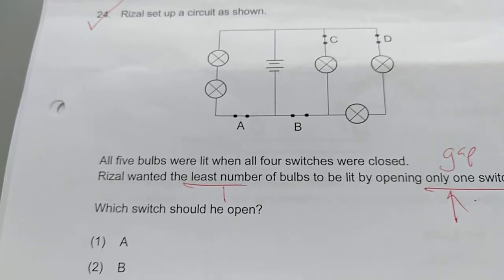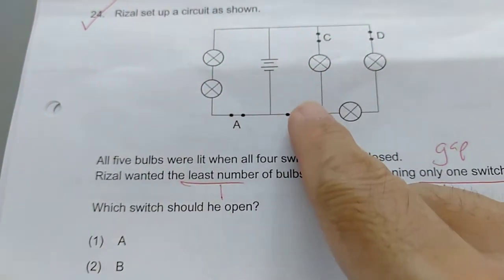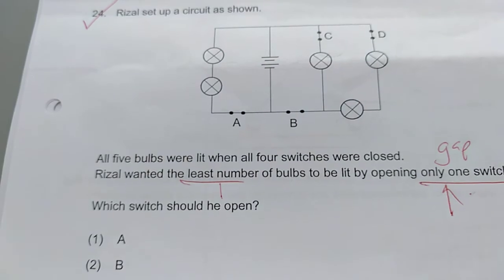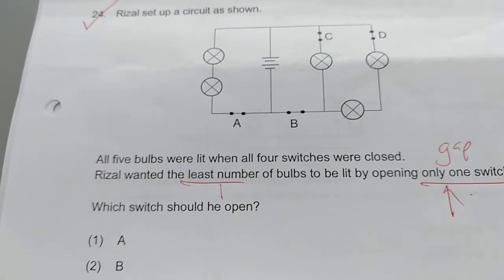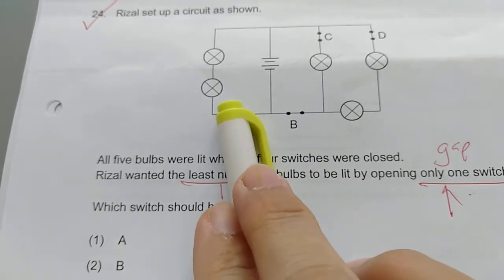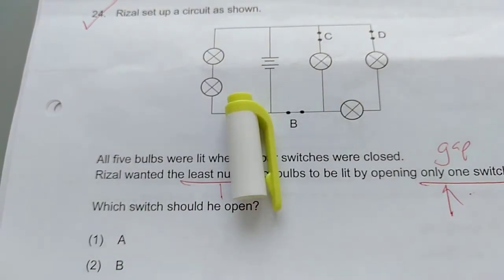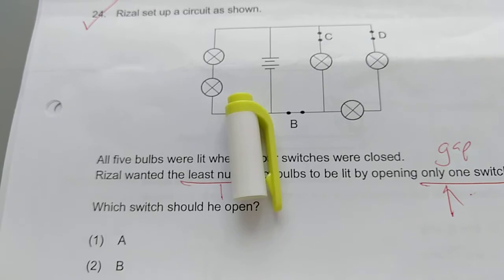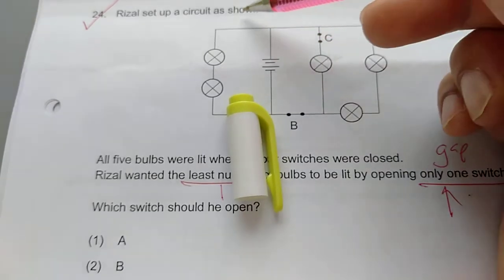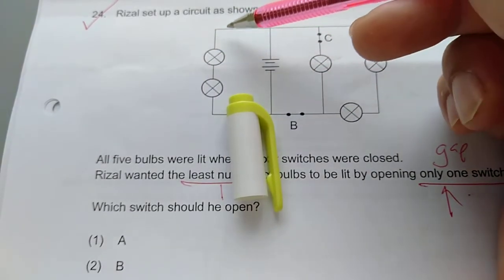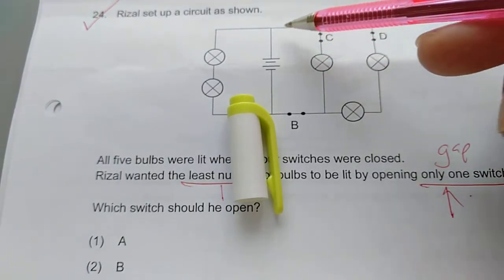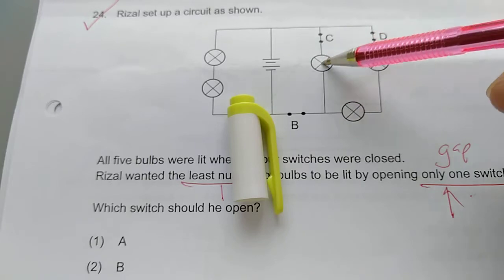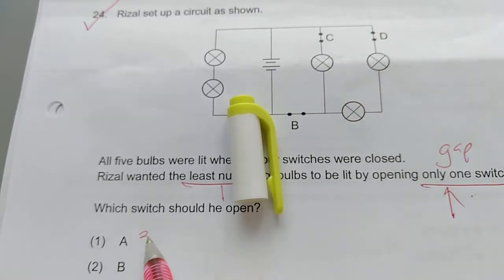Usually I like to just use my finger or a 5-cent coin, just block off one of the switches to see for myself. I don't have a coin here, so I use my pen cap. Let's say if I open A, it means I make A a gap. If A is a gap, then how many bulbs can light up? This side of course can't light up anymore, these two, because current cannot flow through this open circuit. But current can still flow through here, and here. I see 3 bulbs being lit up.